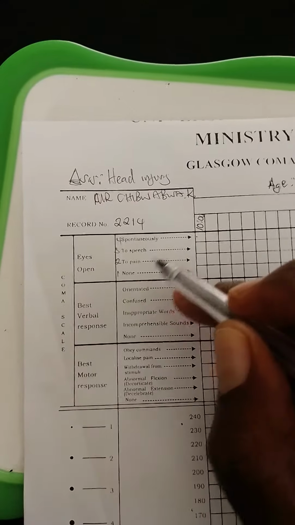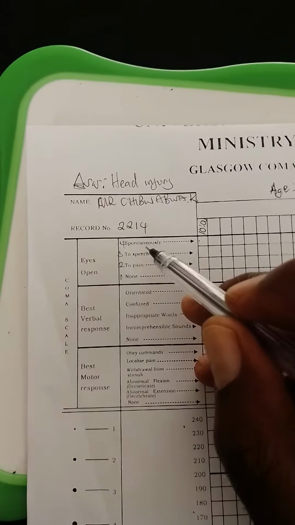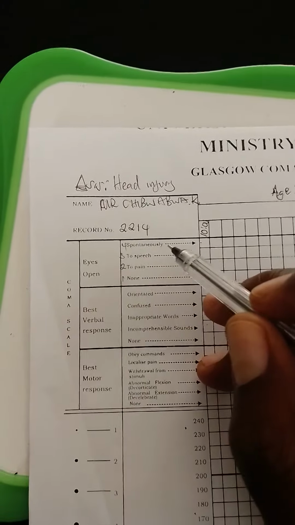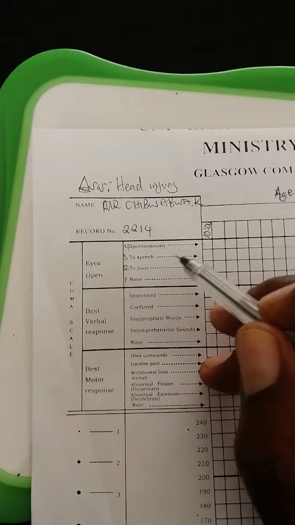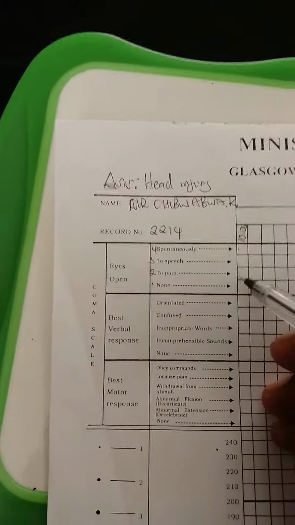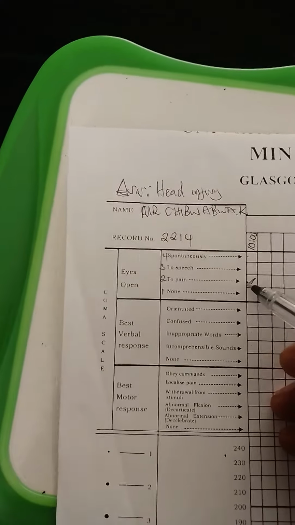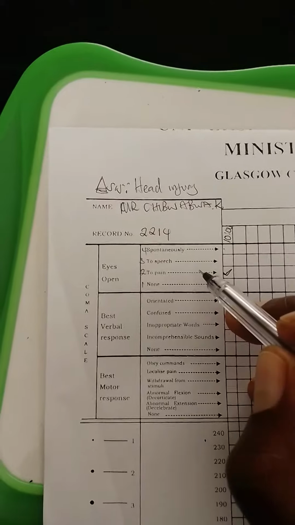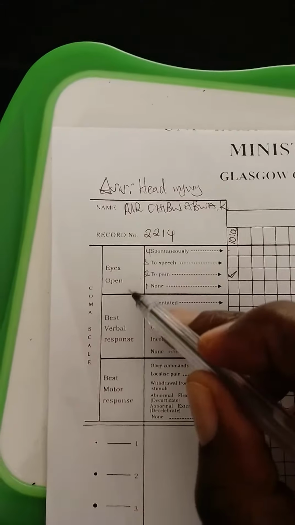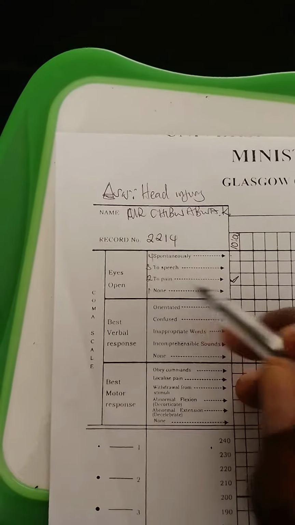So let's say, for example, I enter the room. I enter, he doesn't open up his eyes. I call him, he doesn't open up his eyes. When I pinch him, that's when he opens up his eyes. So I'll tick there, like that. Meaning my patient has scored 2 for eye opening, which is to pain.